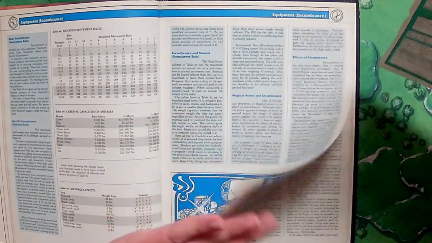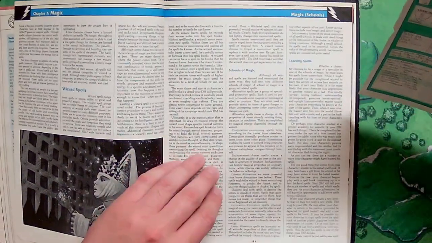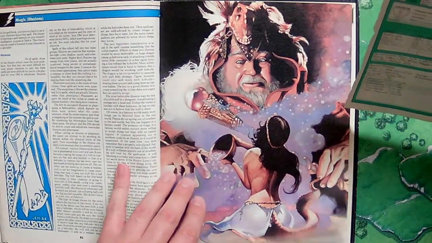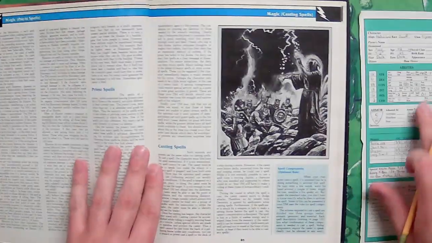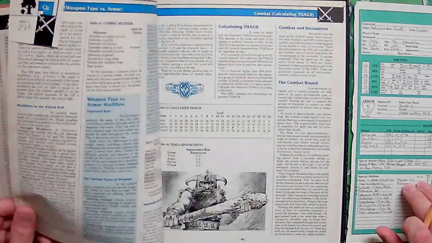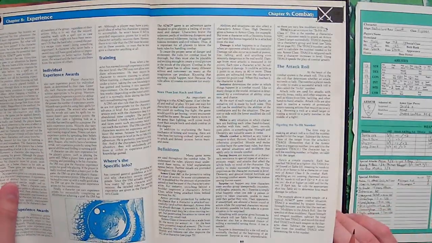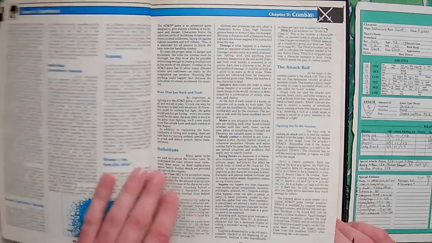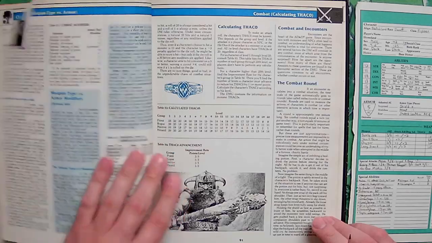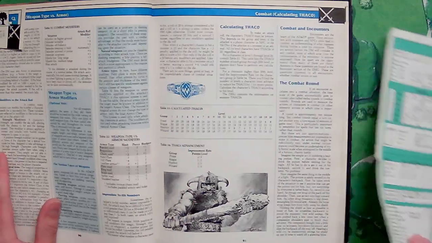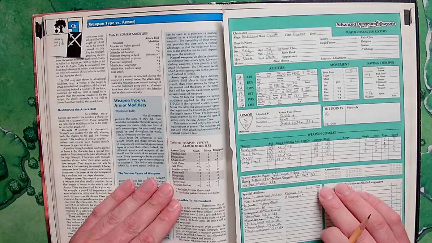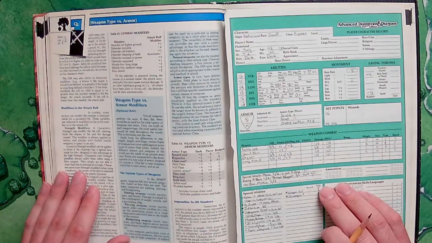All right, now we need to find. Let's keep going here. Let's see. We have illusions, casting spells, which we don't have any spells. We keep moving here. Combat, calculator, Thaco. That's what we need to do next. The attack row. Conditions. Okay. Weapon type versus armor modifiers. Not going to worry about that just yet.